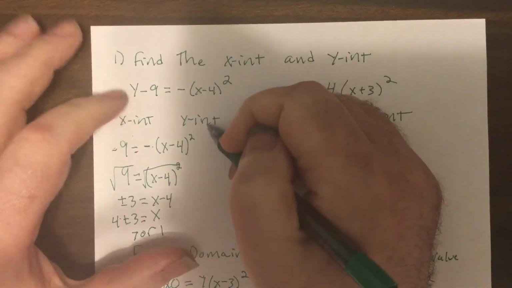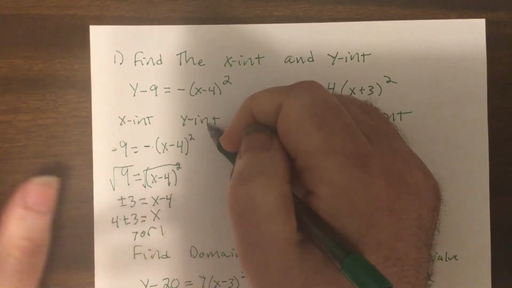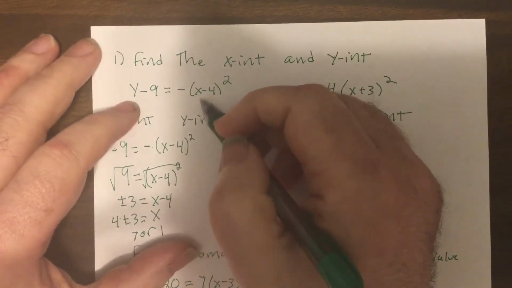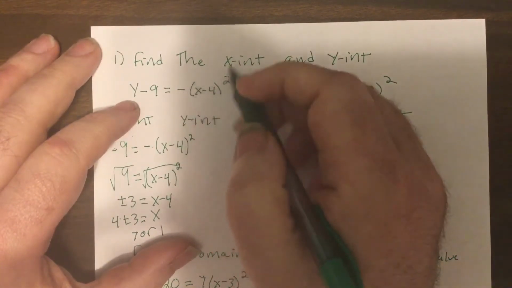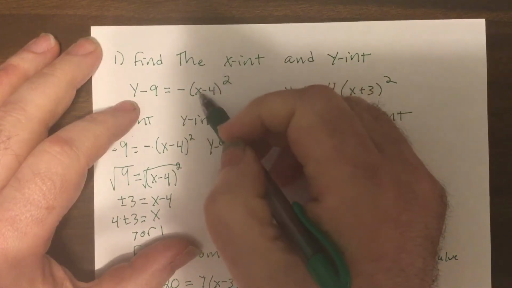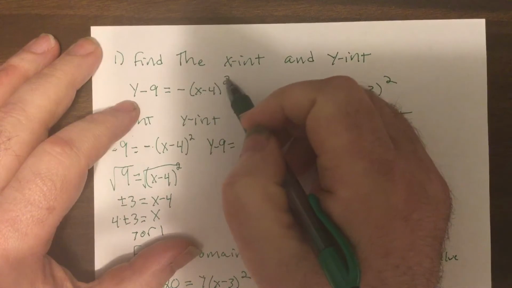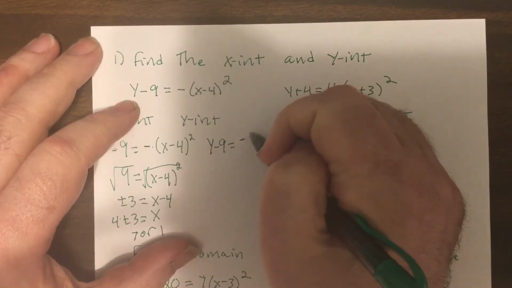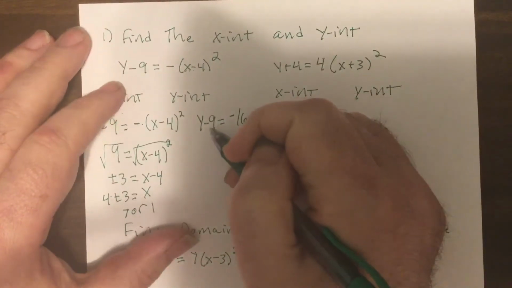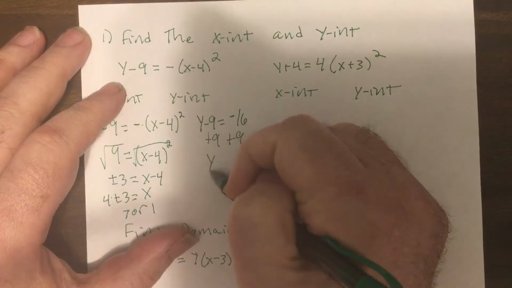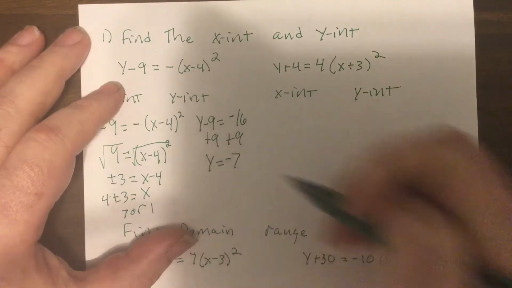The y-intercept is a little bit easier when you have a parabola that opens up or down, because you put 0 in for x, it actually simplifies a lot of it. So 0 minus 4 is negative 4. Squared is 16. Then take the opposite. Wow, that made it a lot easier. Add 9 to both sides. y equals negative 7.